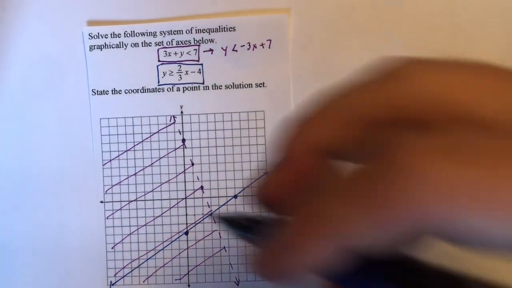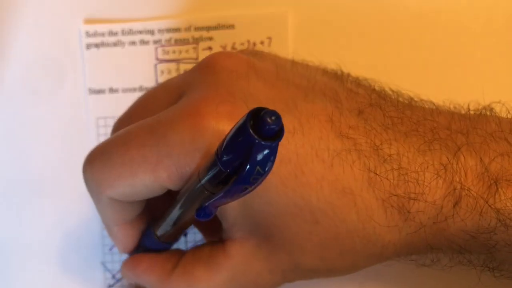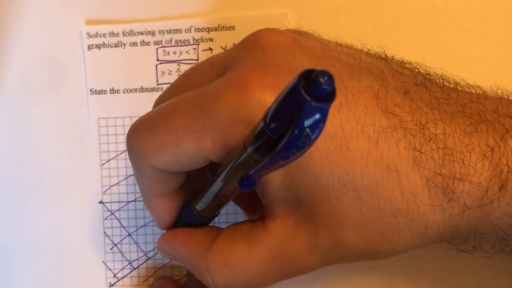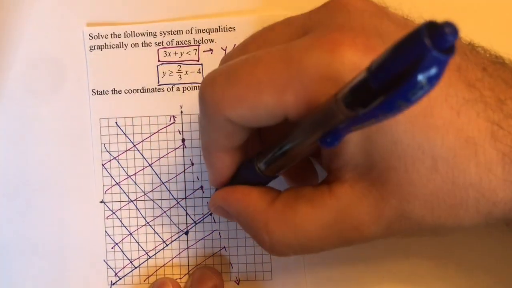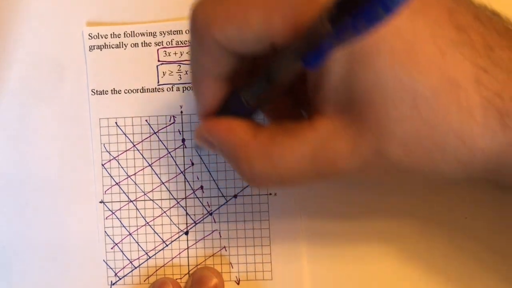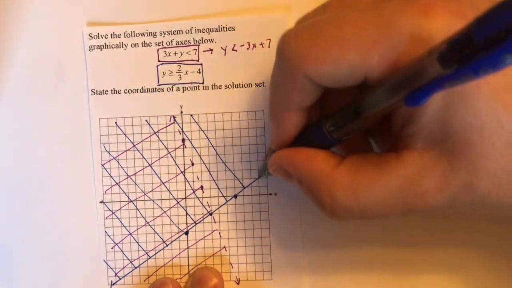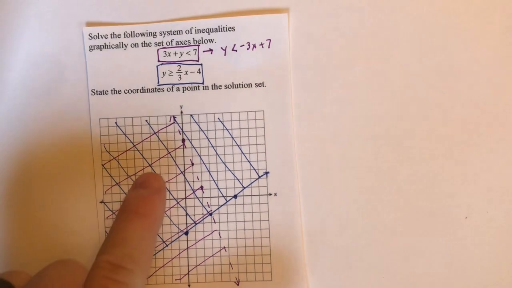And we're going to shade above. So that means this is the solution region.